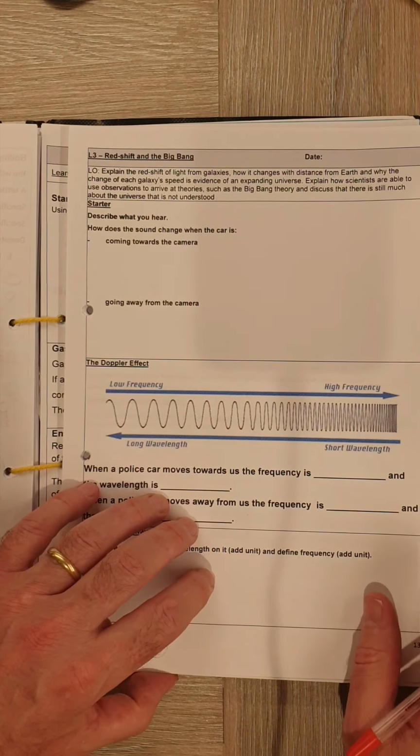So red means that we have long wavelength, low frequency. Violet means we have short wavelength, high frequency. And remember, we're trying to relate this to this idea of when an object is moving towards you, the frequency increases and the wavelength decreases, and when it's moving away from you, the frequency decreases and the wavelength increases, and we can link this to the colors of light.